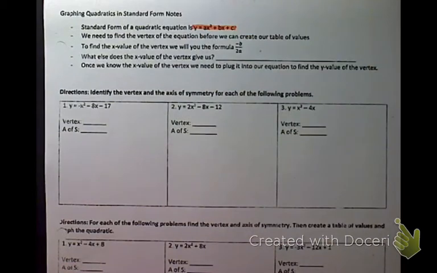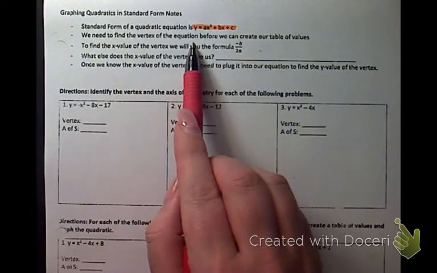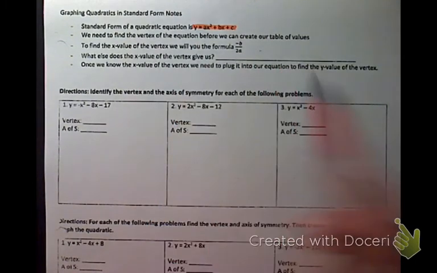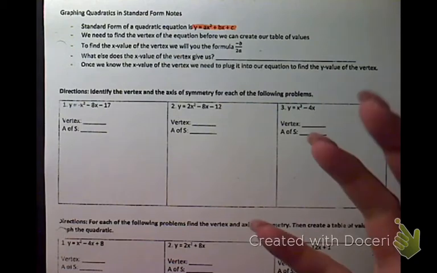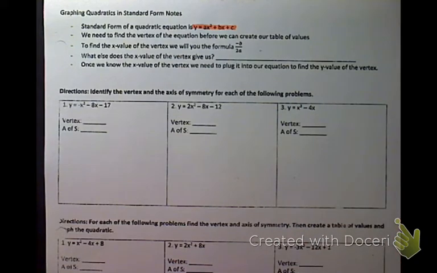Okay, so the last couple weeks, again, we've been graphing in vertex form. Here we're going to focus in standard form. Now, the important thing as we graph is we need to find the vertex of the equation before we can create our table of values, right? So we've been finding our vertex, and then we've been choosing two numbers above and two numbers below that x value of the vertex so that we could create the rest of our table of values. Can't really do much else until we know what the vertex is.